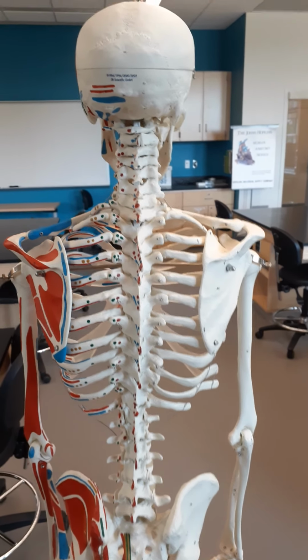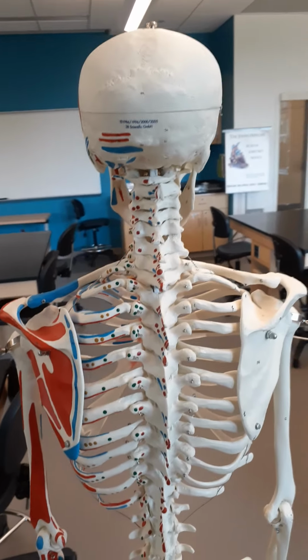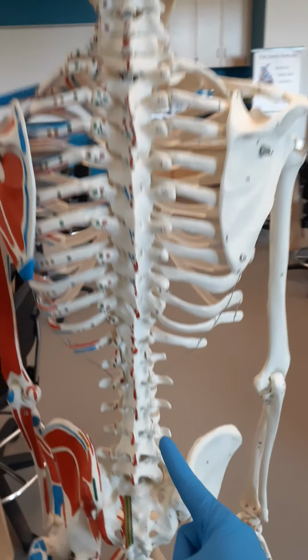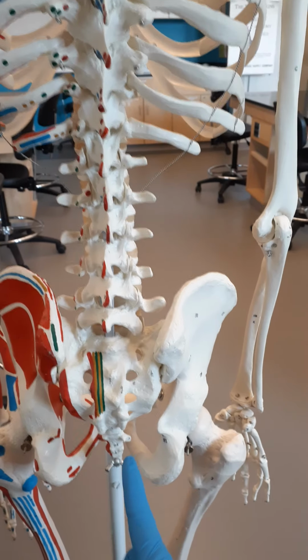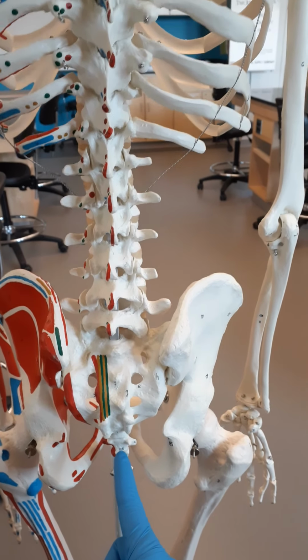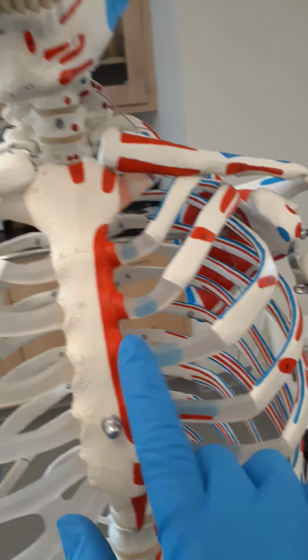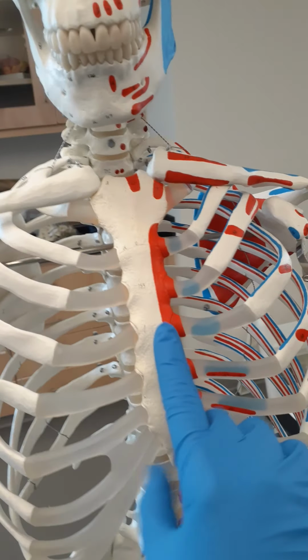The axial skeleton includes essentially the axis of the body. So it goes from the head all the way down the spine, way down here to the sacrum and the coccyx. Okay, it also is going to include the ribs. If we wrap around here, we can also see the sternum. All right, so we'll start here.